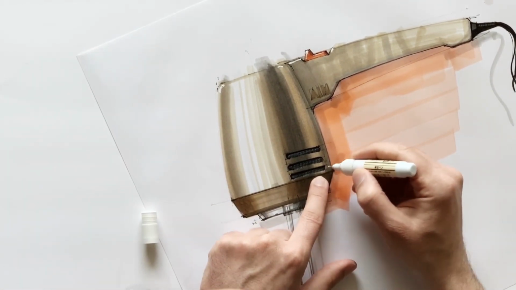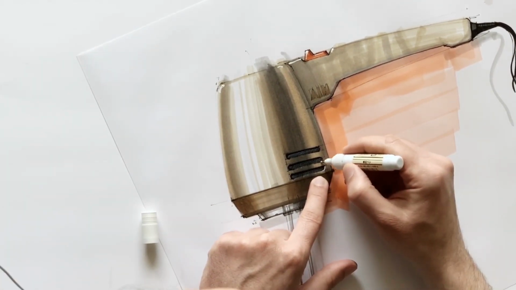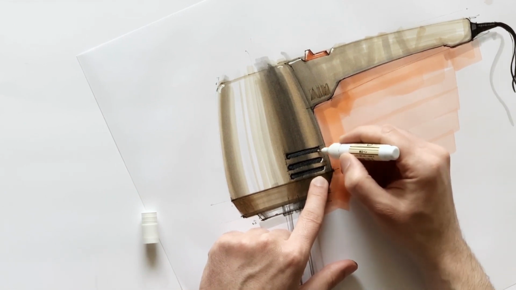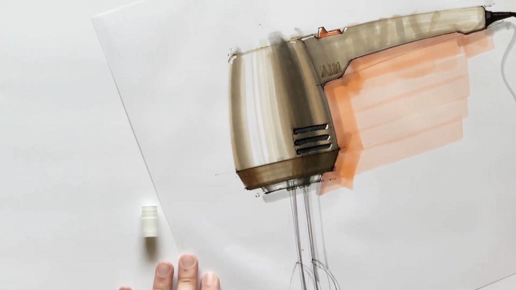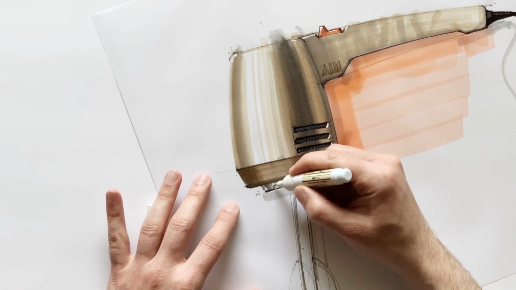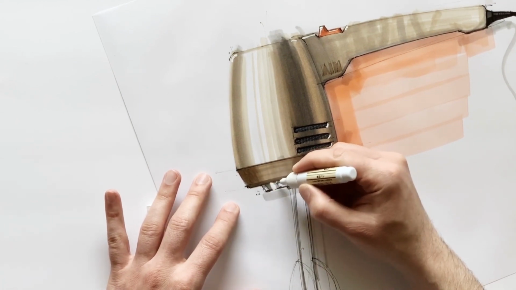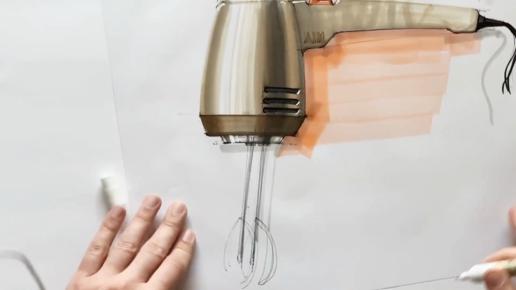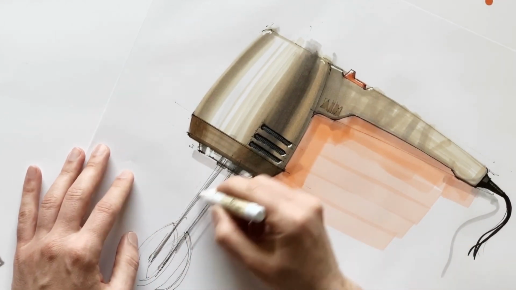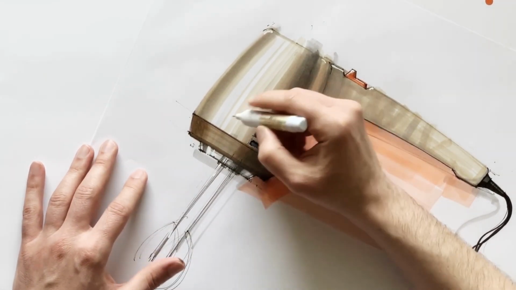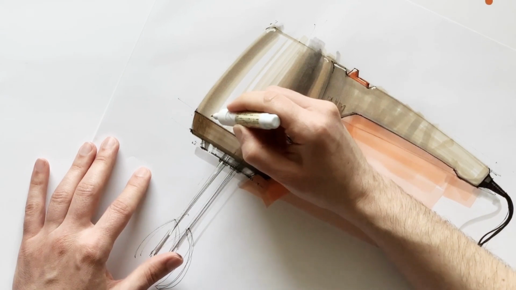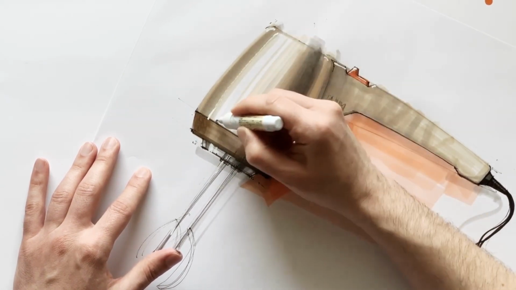And we can apply some white ink on this corner and on this metal part. And a few random lines on this plastic part.